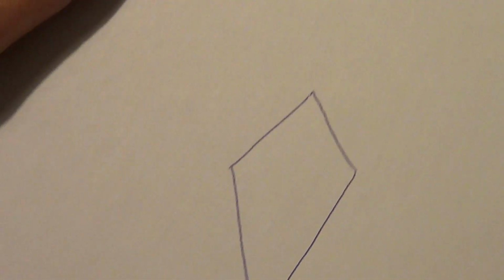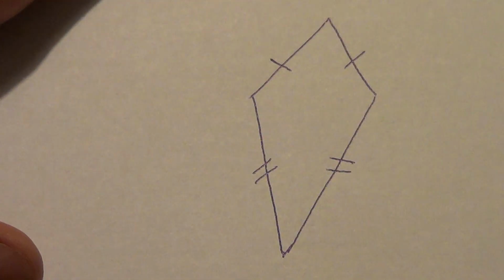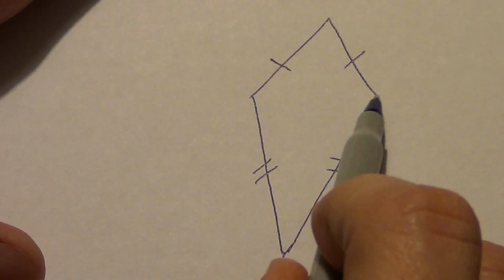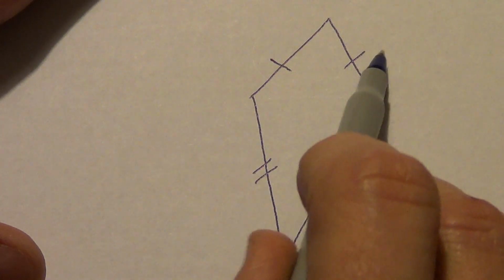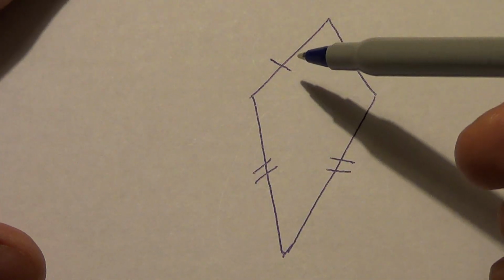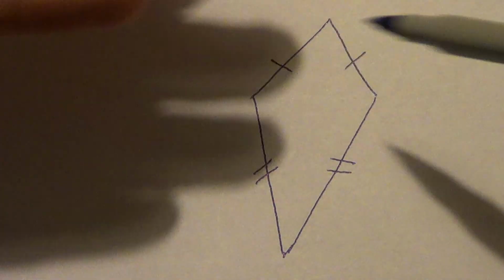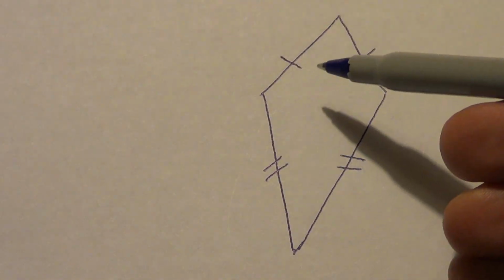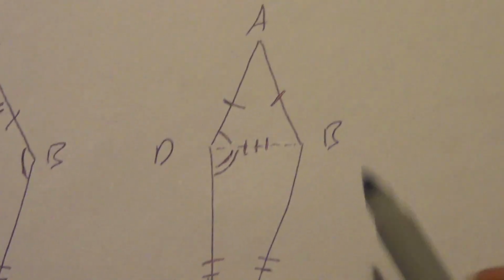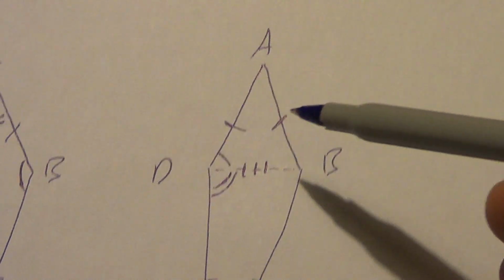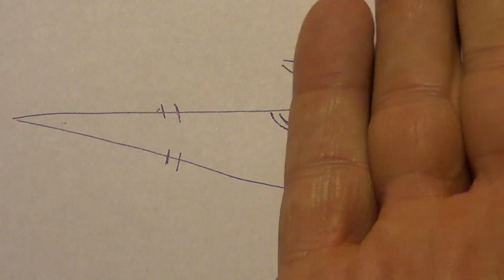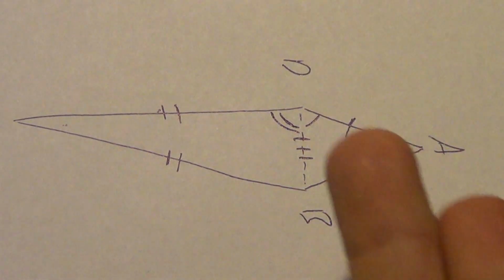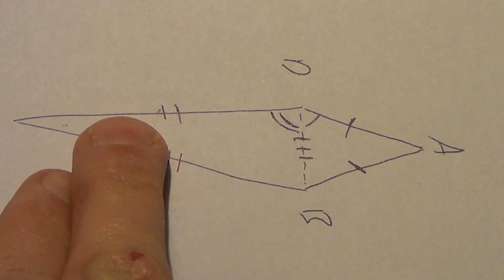So here's my kite, I've got my congruent sides. Now if I draw this diagonal in here, going this way, you'll notice that this triangle up here does not match this triangle down here. Think about flipping, like reflecting across that diagonal. If I reflect triangle ADB down here, it doesn't match. It's easier to see if I go sideways. If I take triangle ADB and flip it over this line, it doesn't match up. This one mark doesn't match over here.